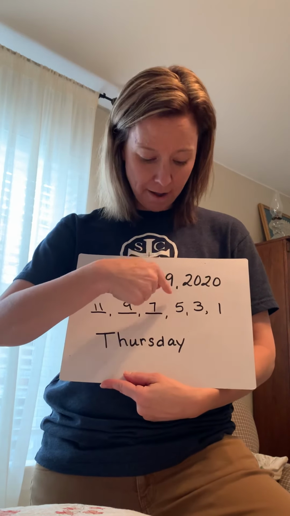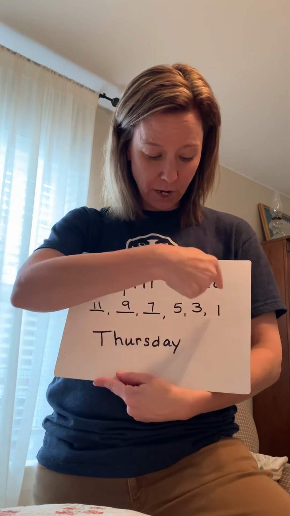Okay, so today's pattern goes 11, 9, 7, 5, 3, 1. So there's a couple things here that we're doing. We are counting, are we counting forwards or backwards? We're counting backwards, right? We have a bigger number and we are finishing with a smaller number.